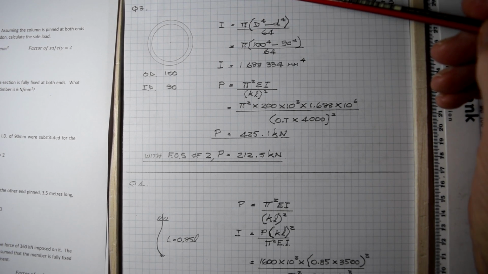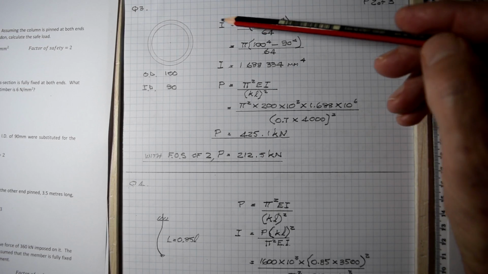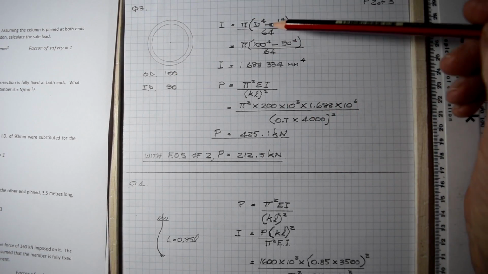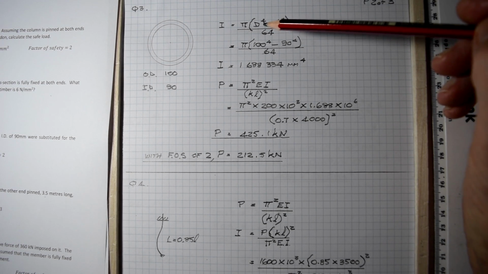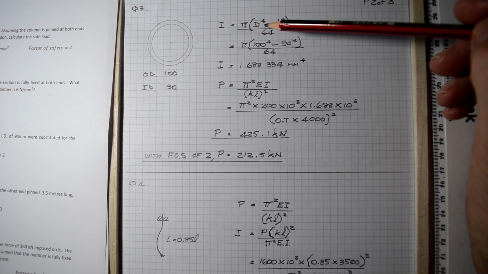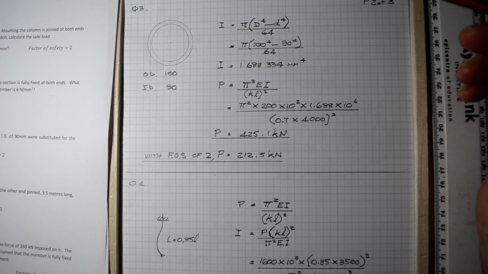If you look up in the correct journals, you'll find a variety of moments of inertia for all sorts of shapes, but this is the moment of inertia for a hollow tube. Do you remember the previous one, in the lecture notes, where we had a solid 30 millimeter diameter rod? That was just pi D to the fourth over 64.